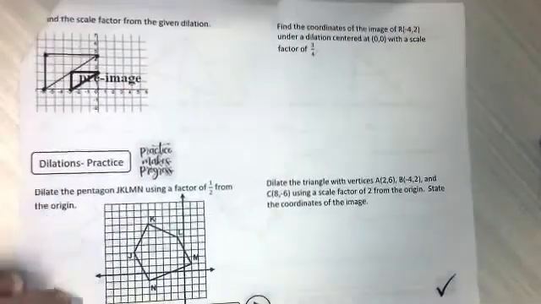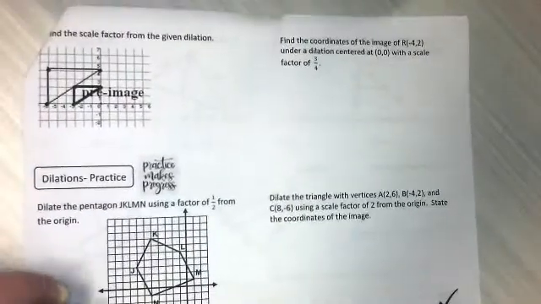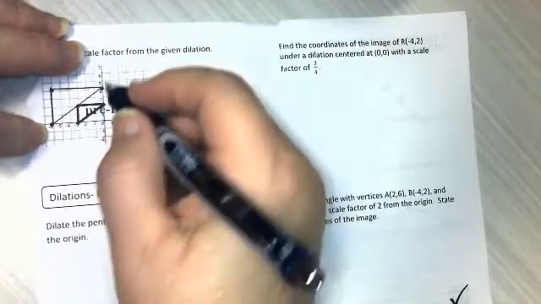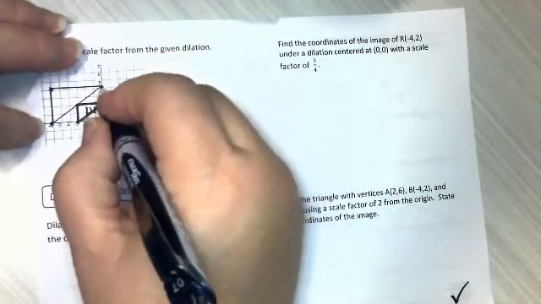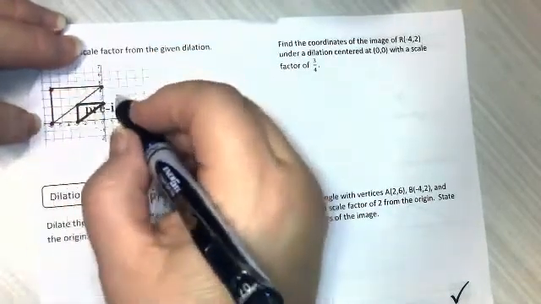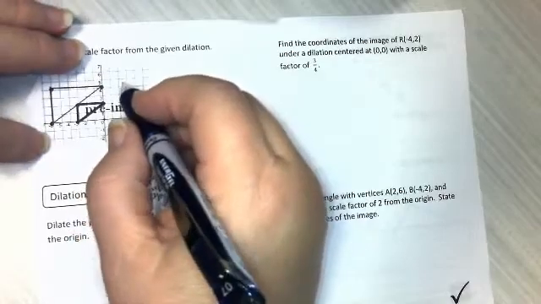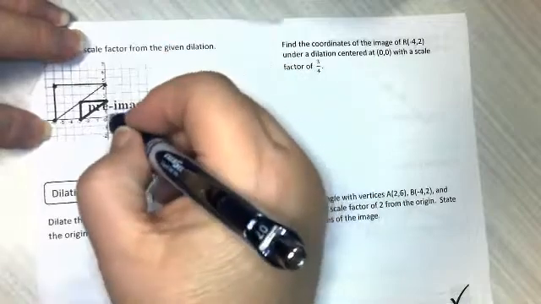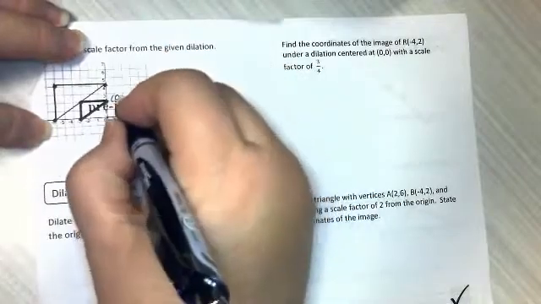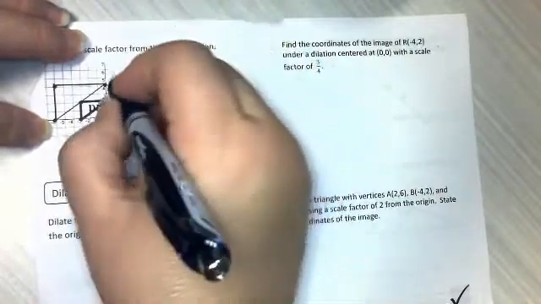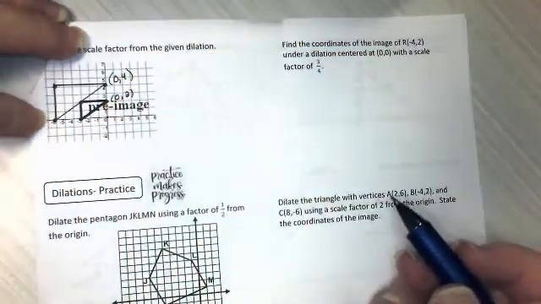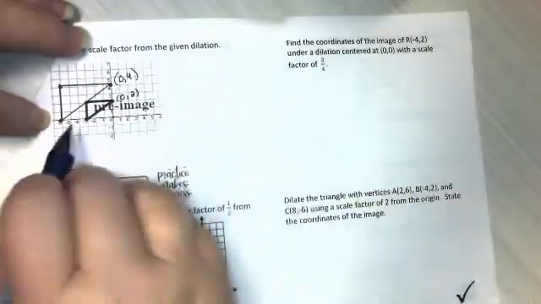Find the scale factor given the dilation. All right, well let's look at the image and the pre-image. So remember, pre-image is the first one. So we want to know, how did I get from this shape to the bigger shape? So I know it's going to be a number bigger than 1 because it got bigger. It was an enlargement. So the pre-image started here at 0, 2. And my image is at 0, 4. So I've got to guess as to what the scale factor is going to be.